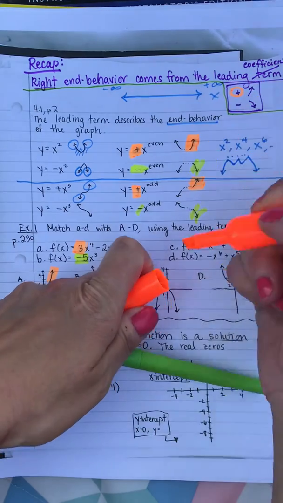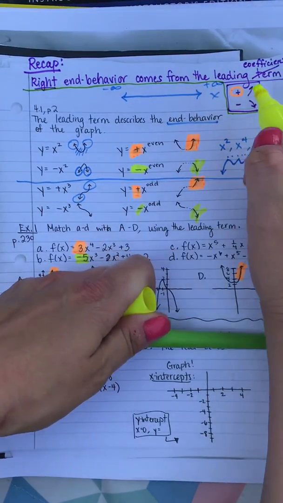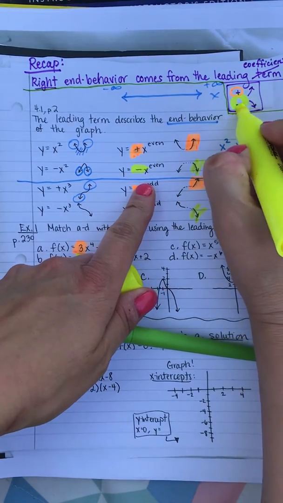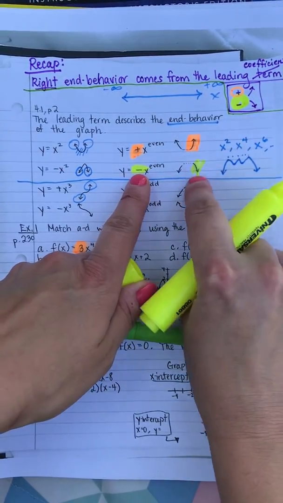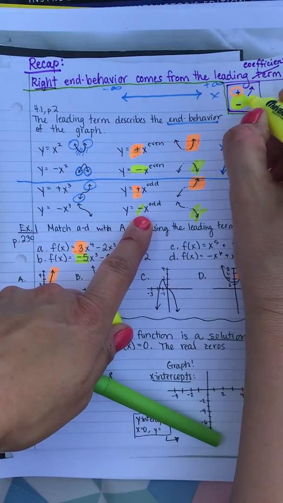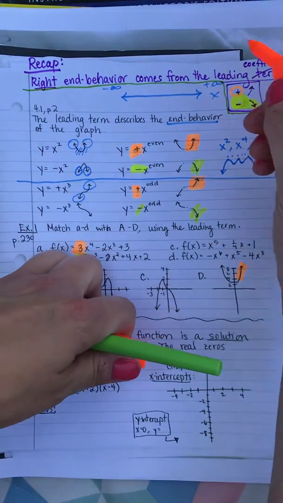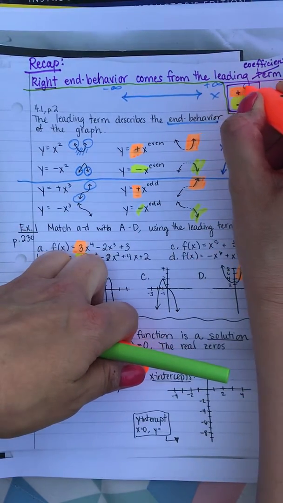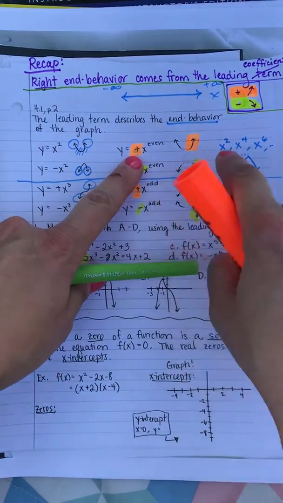I don't want to highlight that because that's in marker and that's a highlighter. Marker is going to smear it. But if it's a negative leading coefficient, it didn't smear it. If it's a negative leading coefficient, what happens? Negative, the right side goes down. I'm going to highlight this in orange. There we go. If it's a positive leading coefficient, the right side goes up.